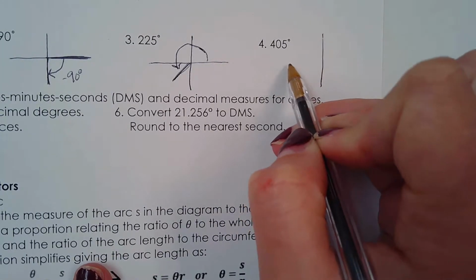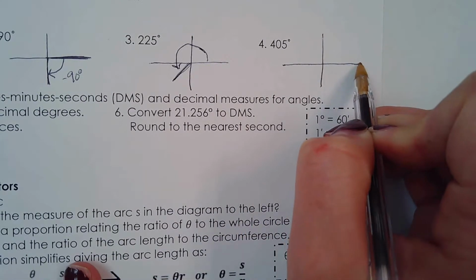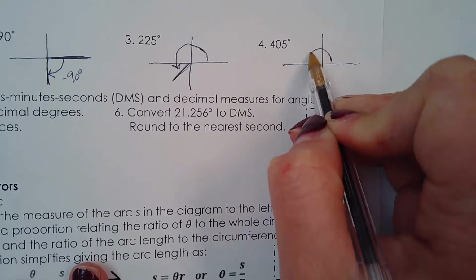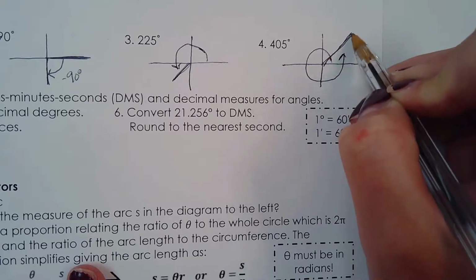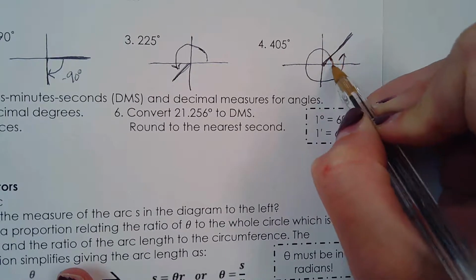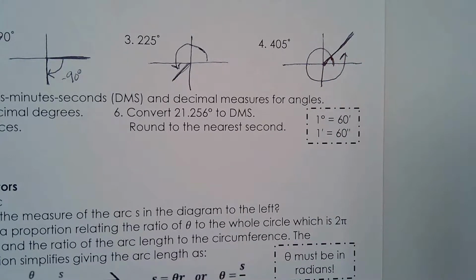Is it going to go once around and stop, or? So at 45. Ooh, that's a really bad 45-degree angle, but that's okay. Remember, anytime it's bigger than 360, you just keep going around your circle. Yeah? We're all good? Wonderful.